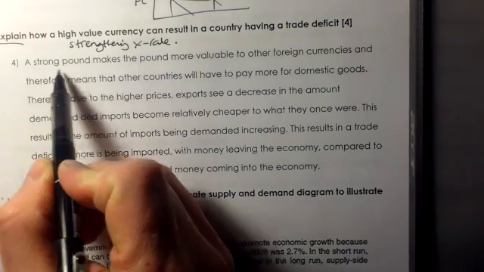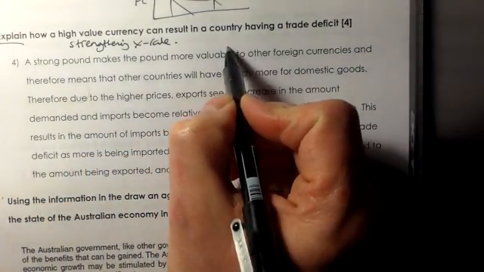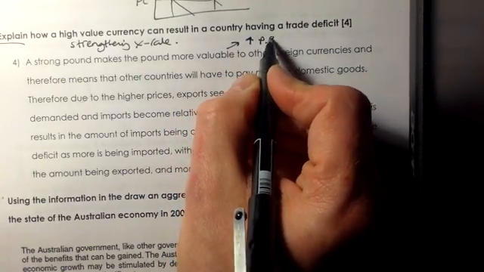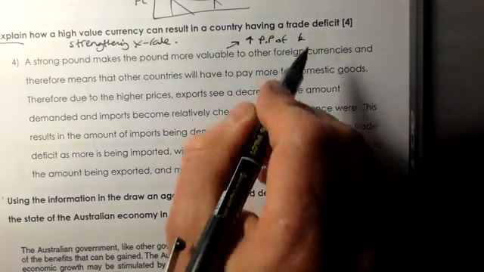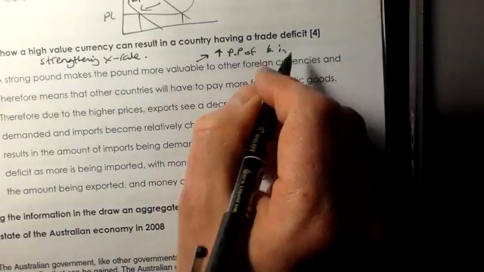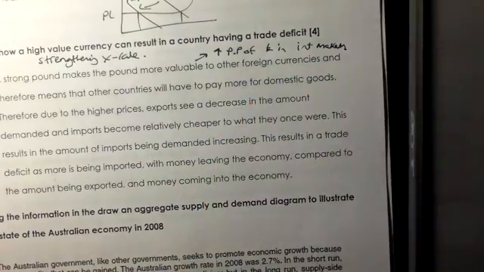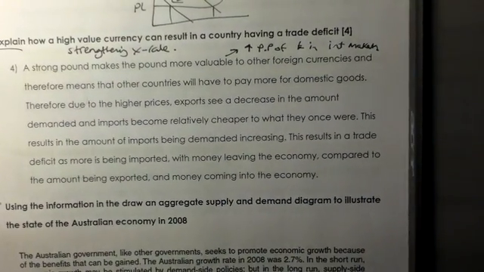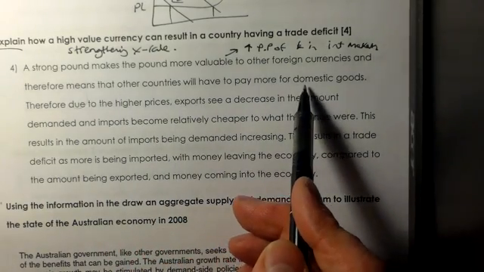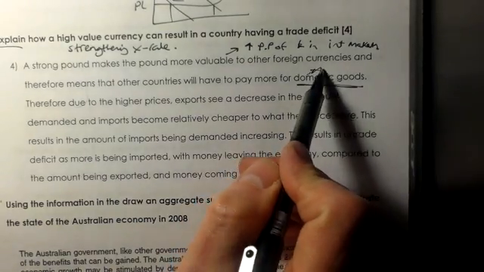This sentence, a strong pound makes the pound more valuable. I think another way to say that, or a better way, is to increase the purchasing power of the pound in international markets. This makes other countries have to pay more for domestic goods, so it's highlighting that foreign economies will pay more.